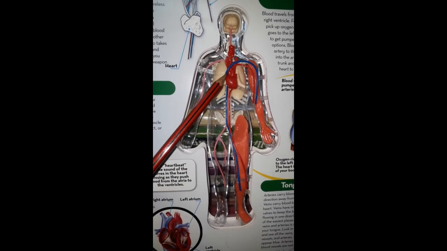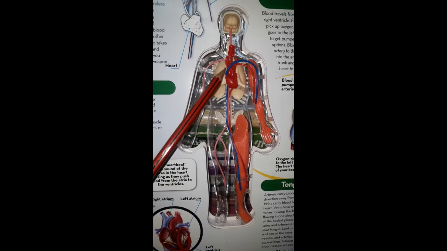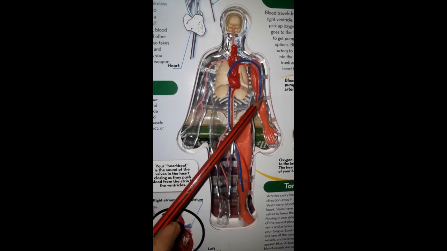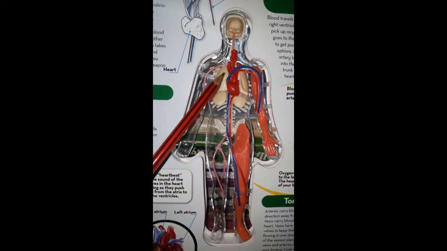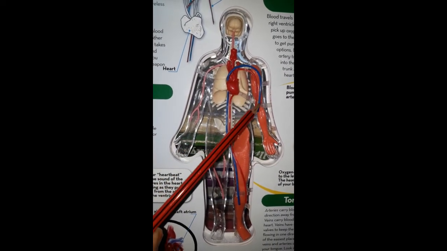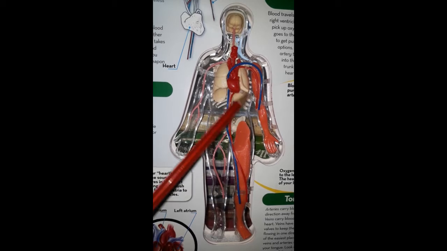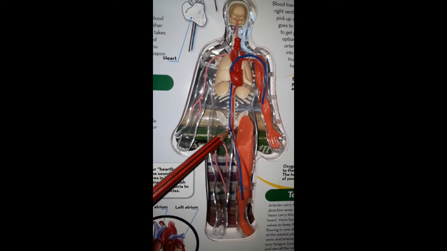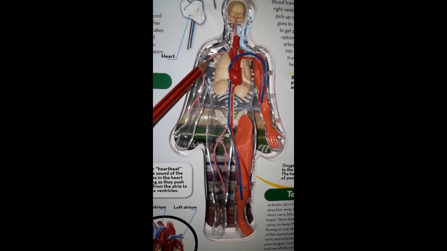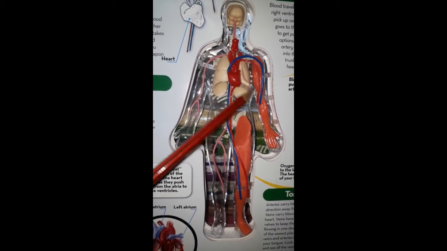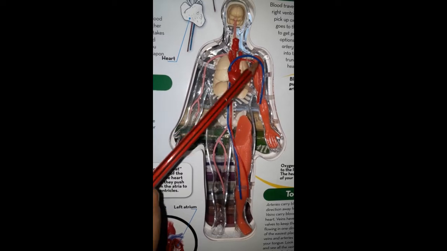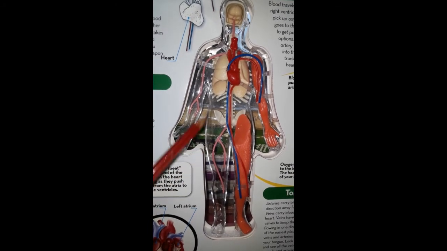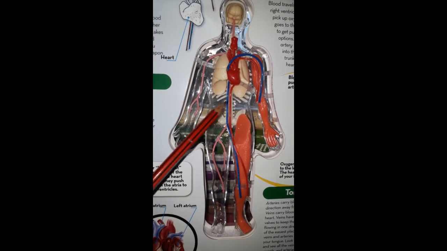From the heart, blood vessels called the arteries and the veins come out, and they pass throughout the body. Can you see the blue and red colored vessels here? Those are the blood vessels. From the shoulder, that is the nerve, and it will pass to all parts of the body.